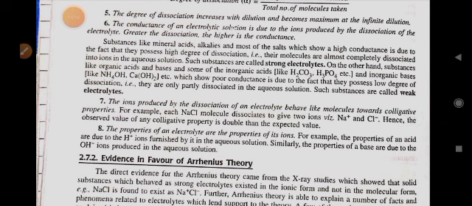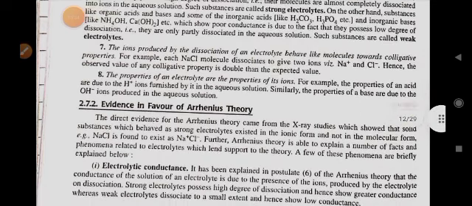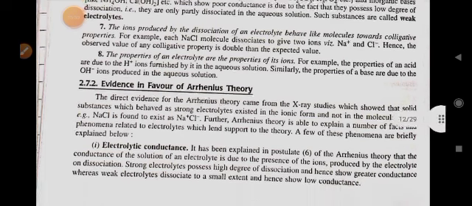The ions produced by the dissociation of an electrolyte behave like molecules towards colligative properties. For example, each NaCl molecule dissociates to give two ions, that is Na+ and Cl-. Hence, the observed value of any colligative property is double the expected value. The properties of an electrolyte are the properties of its ions. For example, the properties of an acid are due to the H+ ions furnished by it in the aqueous solution. Similarly, the properties of a base are due to the OH- ions produced in the aqueous solution.